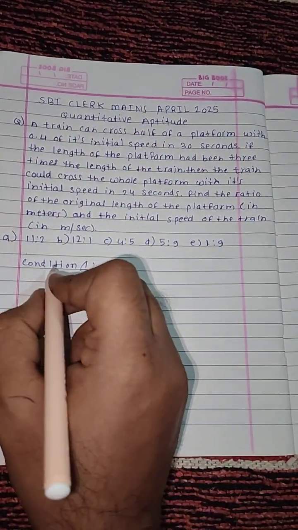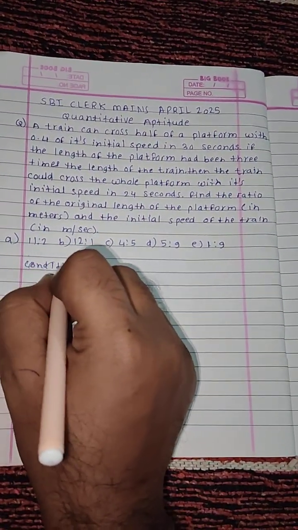Before considering the condition, we will consider some quantities.